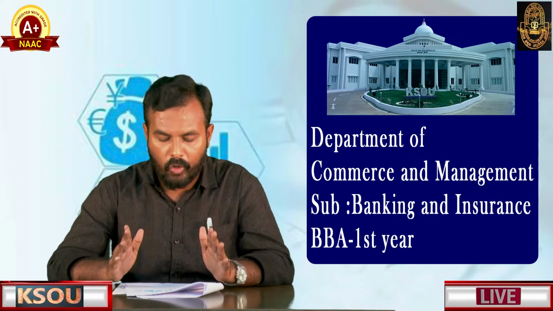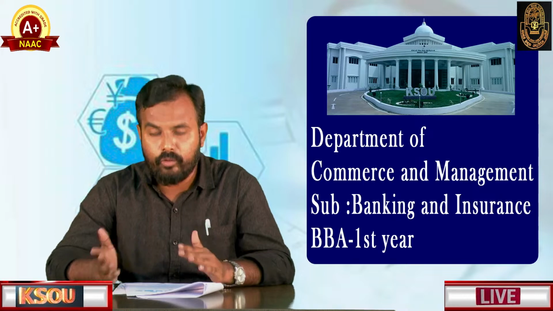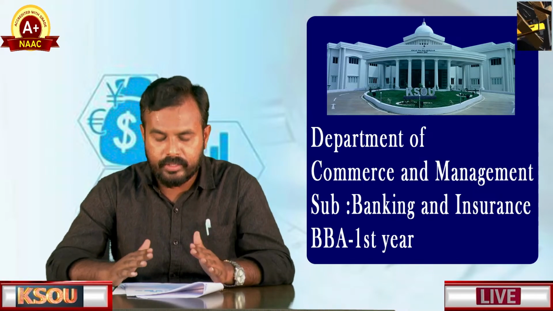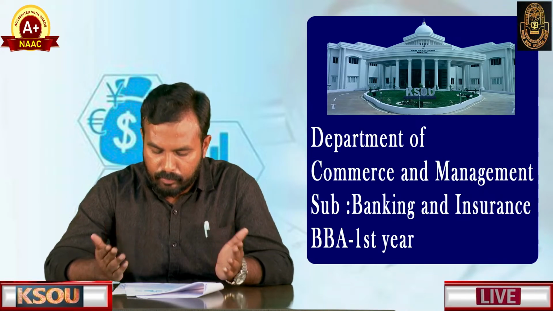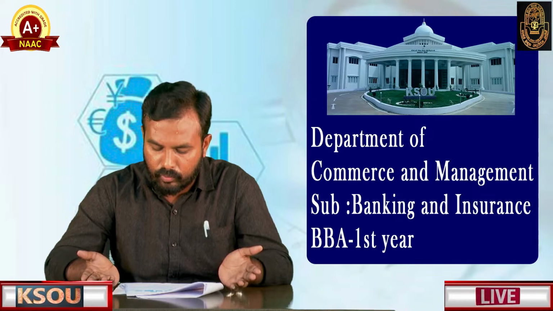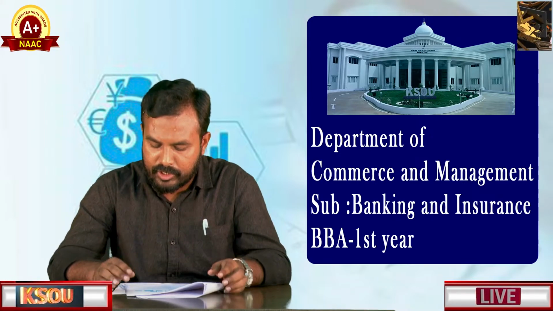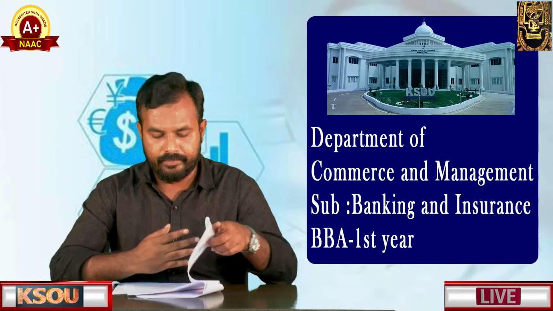Then non-scheduled banks. The third one, development banks, is divided into 4 sub-points: Industrial Development Bank, Exim Bank, National Bank for Agriculture and Rural Development, and National Housing Bank.